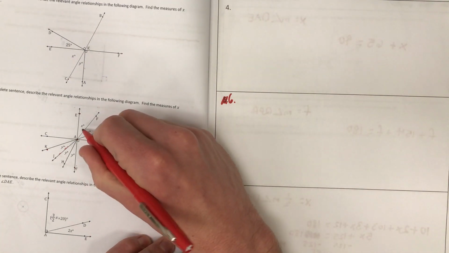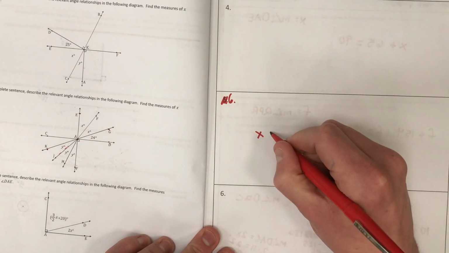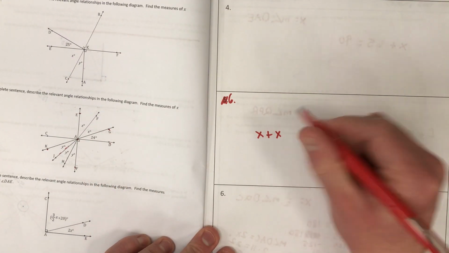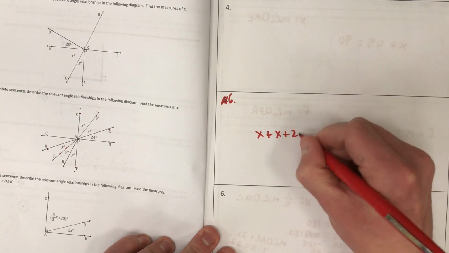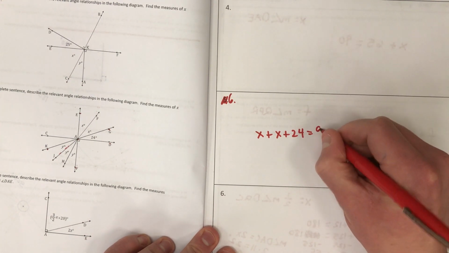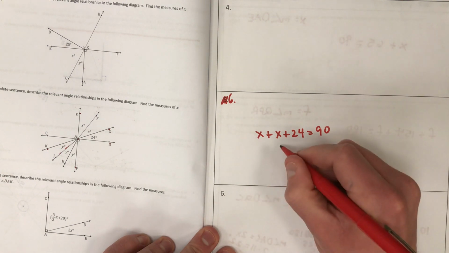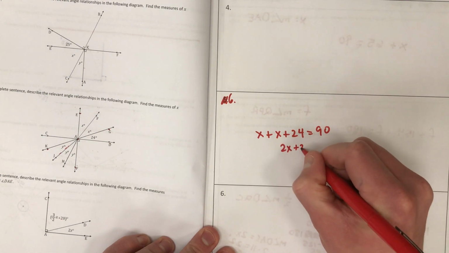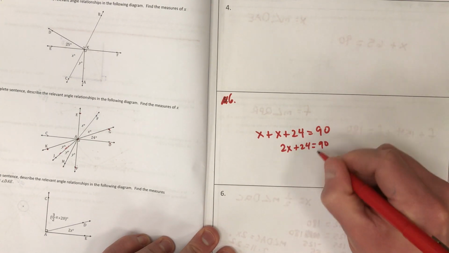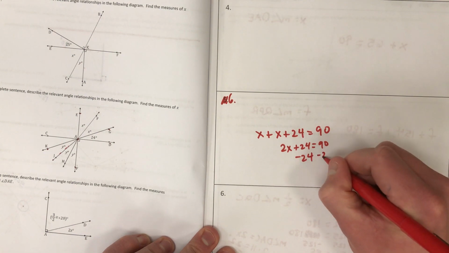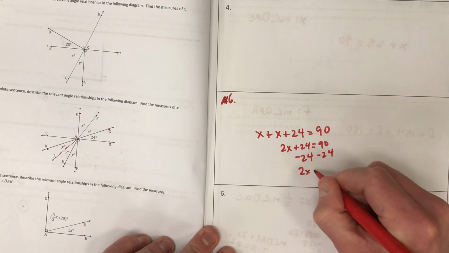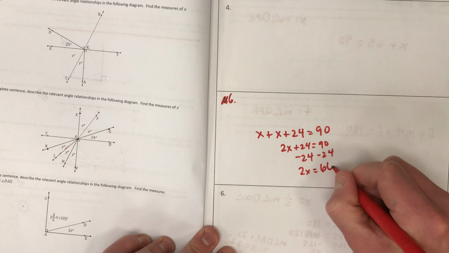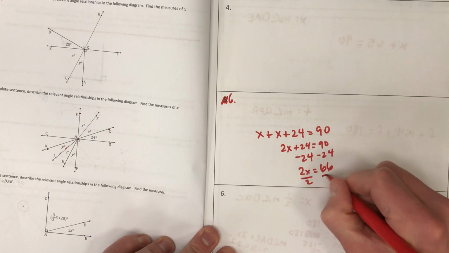So I can set an equation that says x plus x plus 24 has to equal 90. And so that means that 2x plus 24 equals 90. And I subtract 24 from both sides. And I get 2x equals 66. And I divide by 2 on both sides.